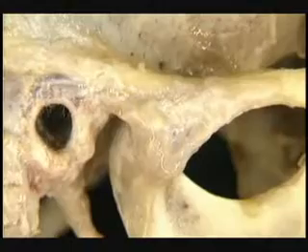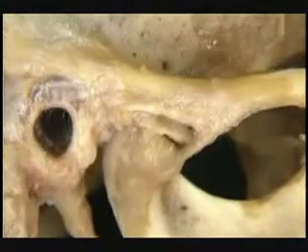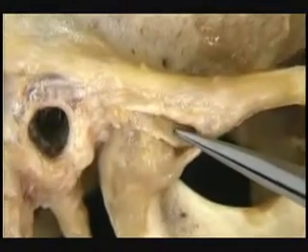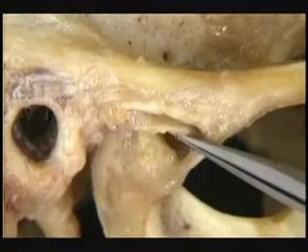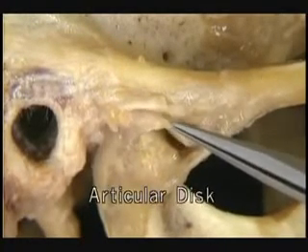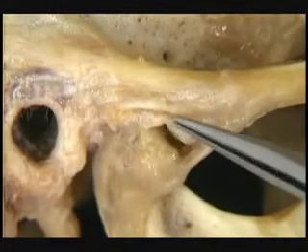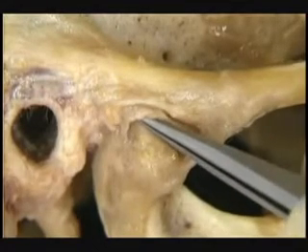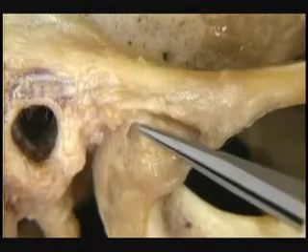To see it, we'll remove part of the capsule above and below it. Here's the upper joint cavity, here's the lower one. Here between them is the articular disc. It's made of dense fibrous tissue. It's attached to the joint capsule all the way round its edge.